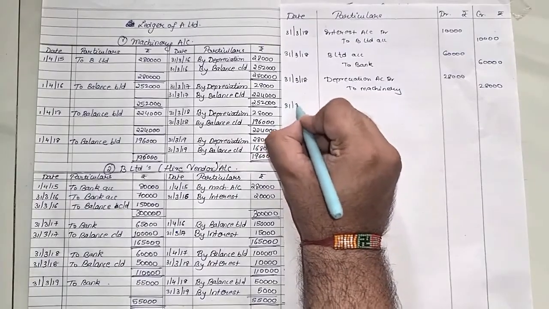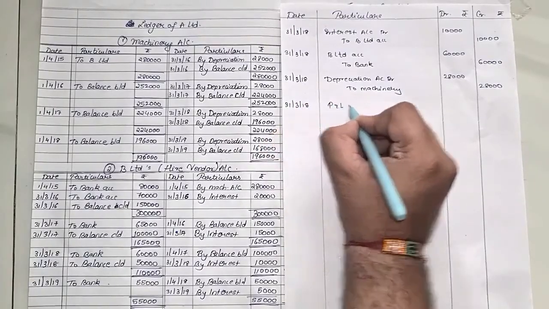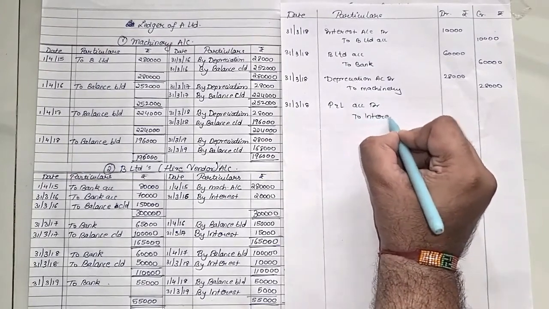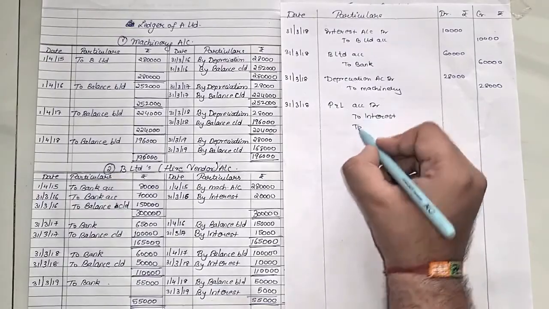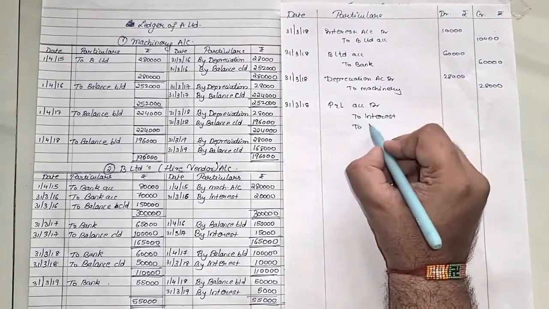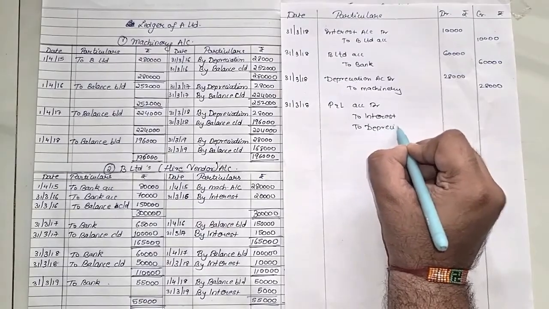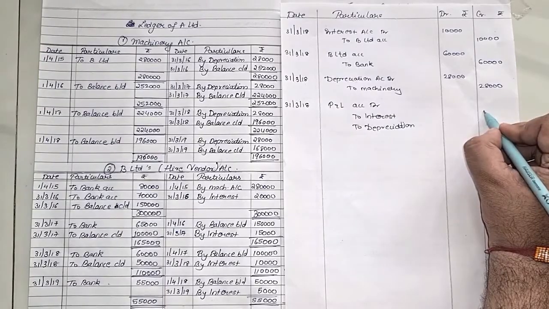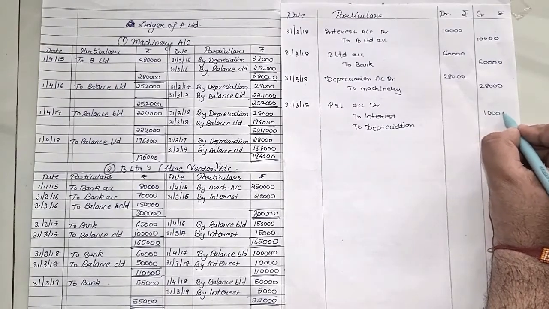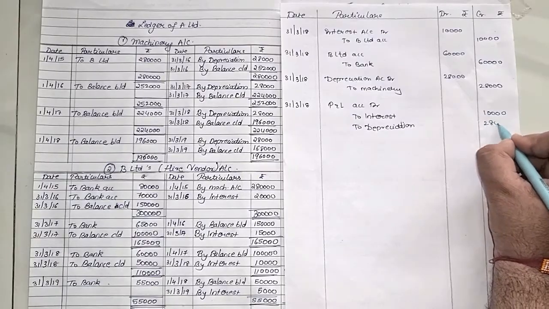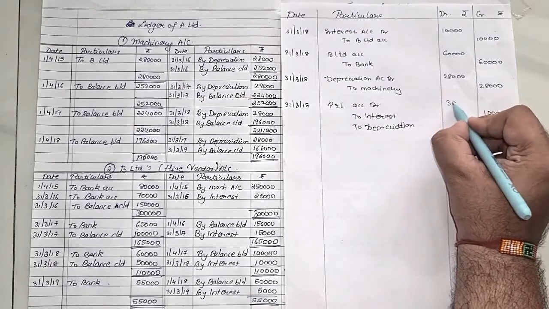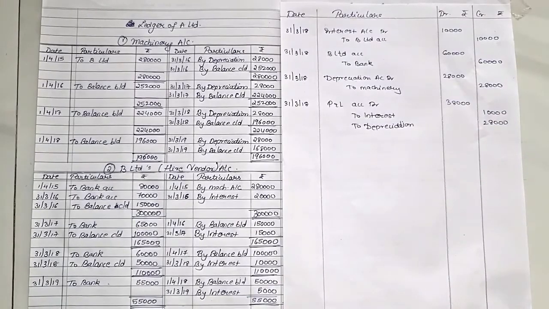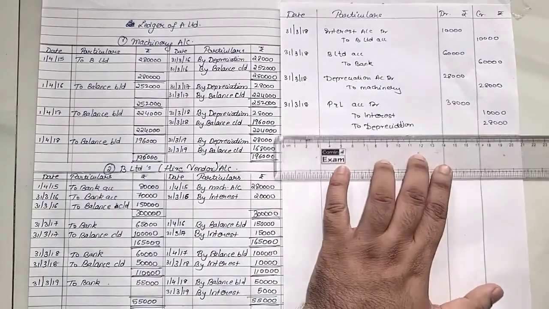Then on the same day, one last entry, you're going to transfer everything to P&L. So P&L account debit to interest, to depreciation. Interest is 10,000, depreciation is 28,000. Total is 38,000. So this was the second last year, that is 2018. Now one more year is left, that is 2019.